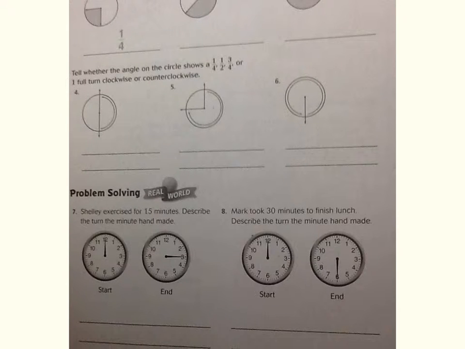This lesson is 11.1 on angles and fractional parts of a circle. The directions for 1 through 3 say, tell what fraction of the circle the shaded angle represents. So what fraction of the circle? For 4 through 6, it says, tell whether the angle on the circle shows a 1/4, 1/2, 3/4, or 1 full turn clockwise or counterclockwise. So they have to do both. They have to give the fraction and underline 1 full turn clockwise or counterclockwise.